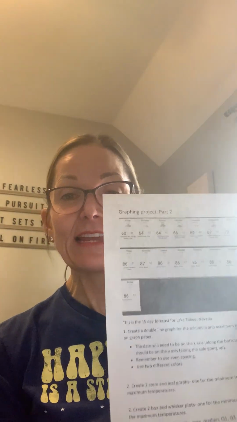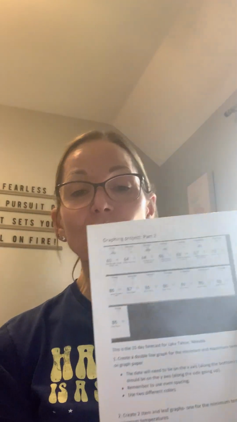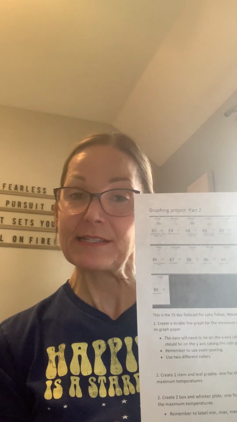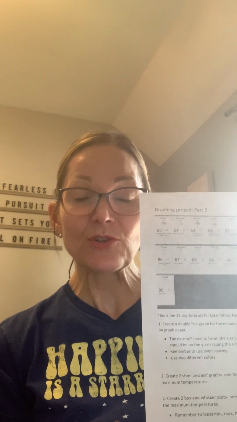You'll want to make that on graph paper. And again, just make sure to use even spacing and be neat. Graph 2 is going to be 2 stem and leaf graphs using the minimum temperatures and the maximum. So you'll have 1 stem and leaf for minimum temperatures, 1 stem and leaf for maximum temperatures.